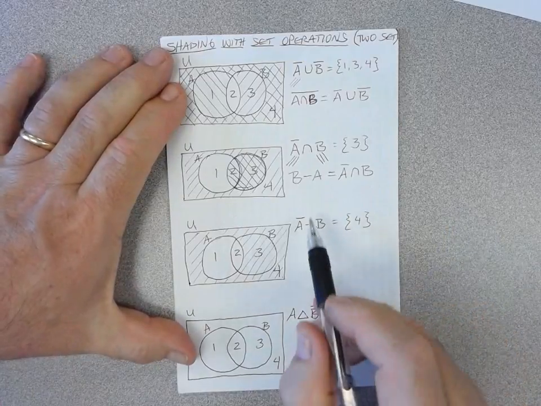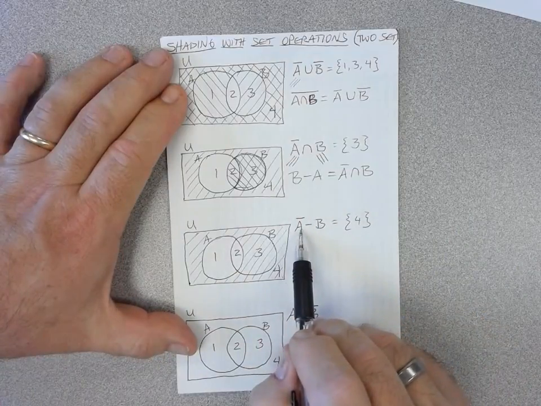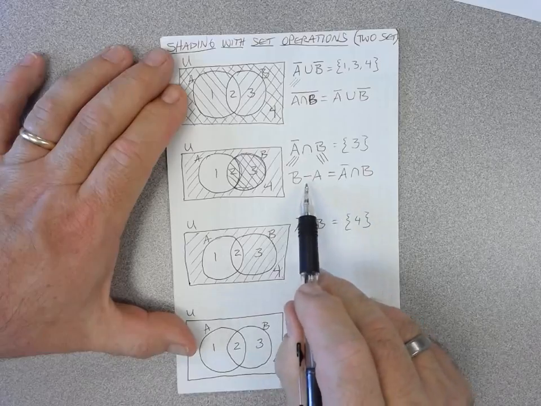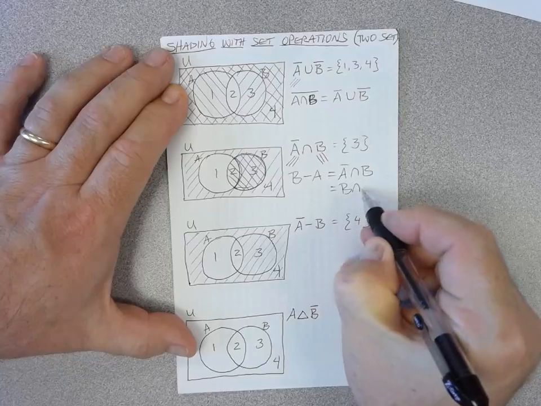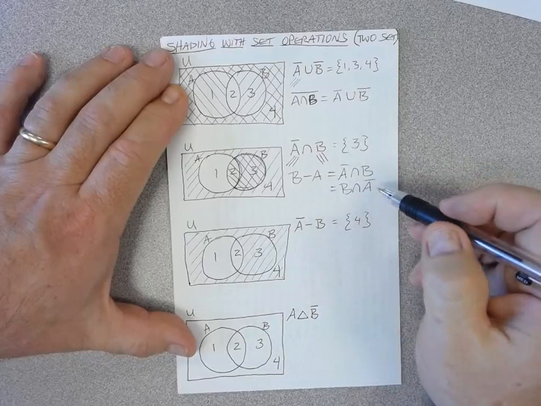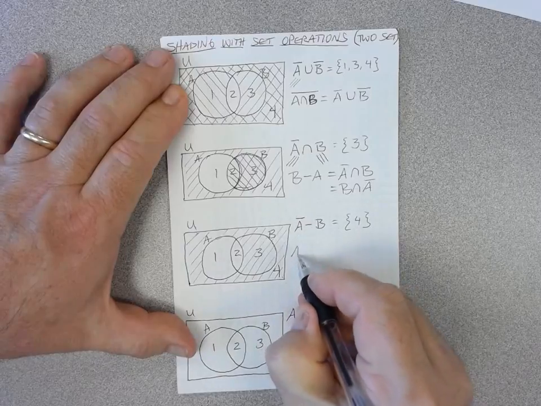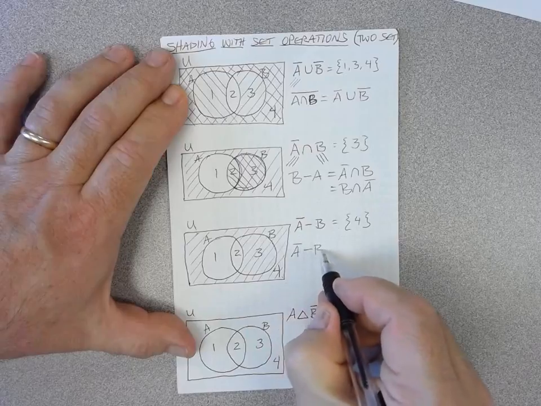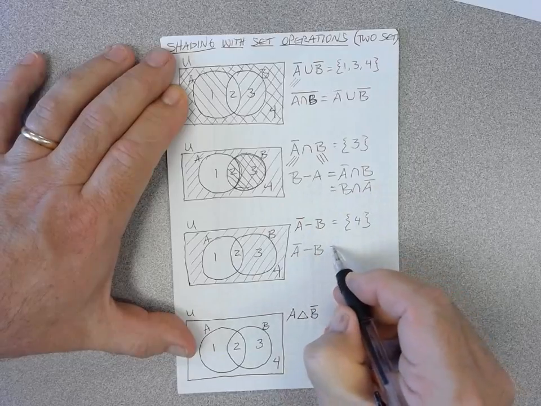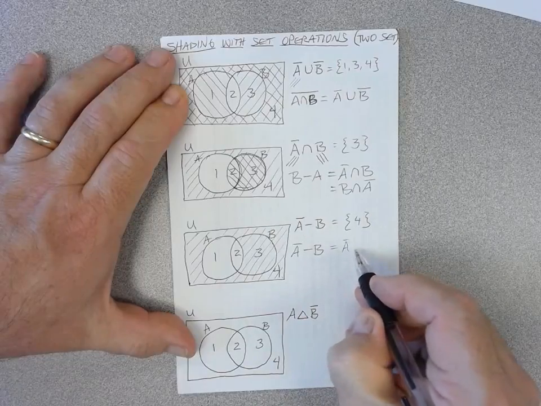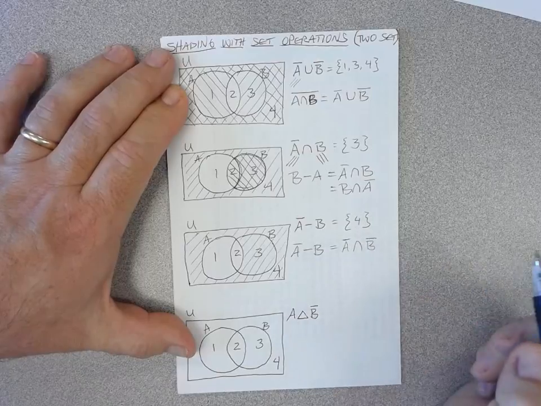Now, let's go back a step here. When we had A complement minus B, okay, A complement minus B, when you subtract A, we could write that as B intersect A complement. Intersection is commutative. Okay, so B minus A is equivalent to B intersect A complement. Minus A is equivalent to intersect A complement. Minus B is equivalent to intersect B complement. Okay?